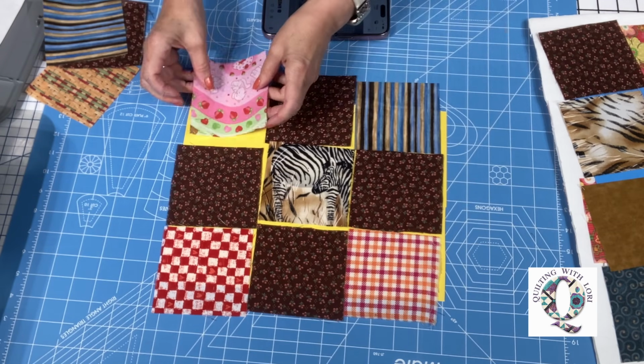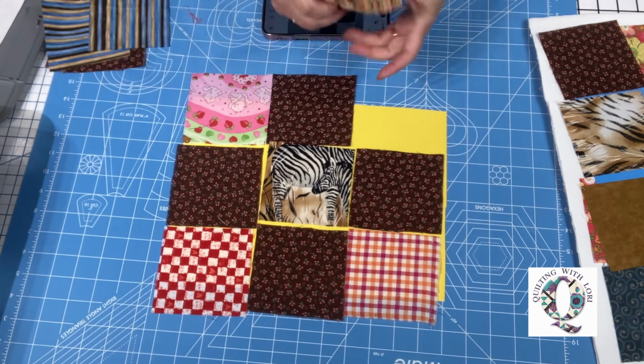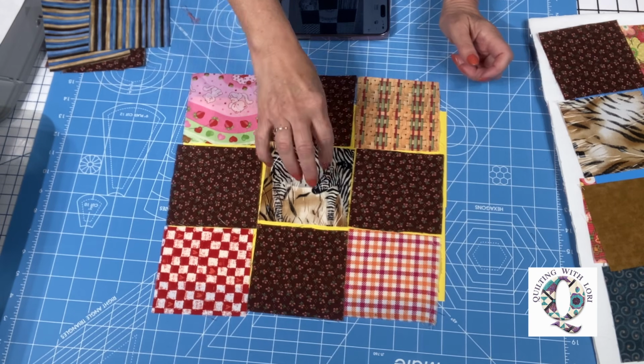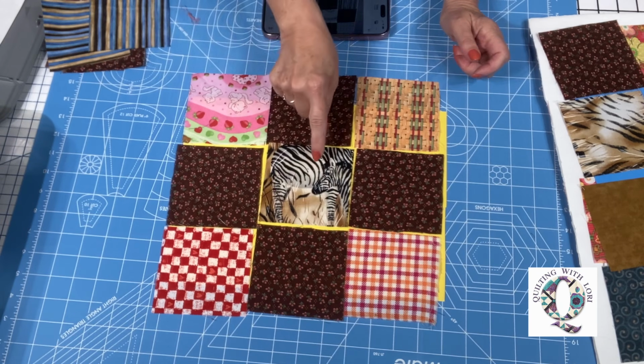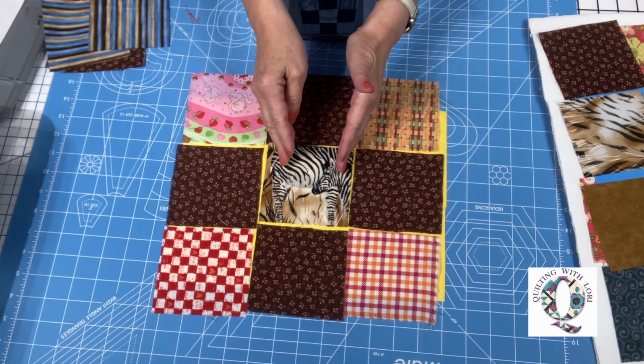Possibly, let's see, if I were to move that around, maybe I could even change that out for that. There we go. That's even better. So now it's kind of reading medium here. In this particular square, more of the zebra, the dark stripes of the zebra, is showing up.